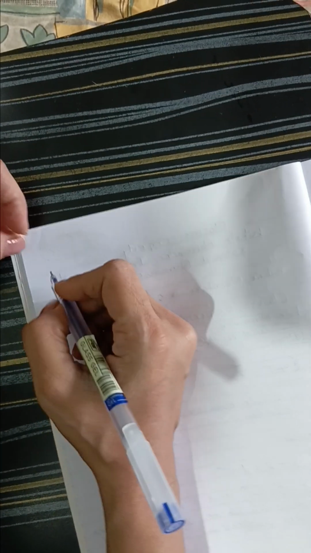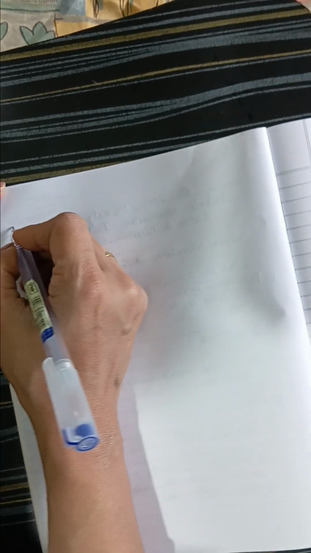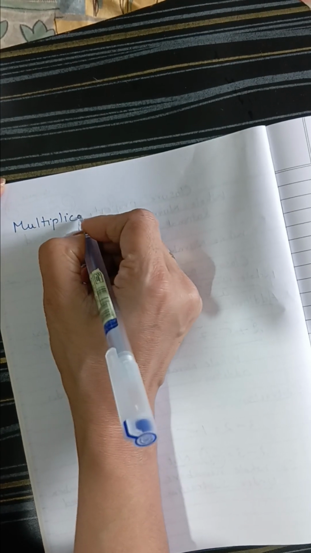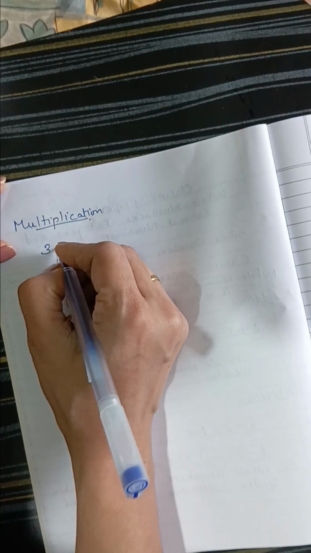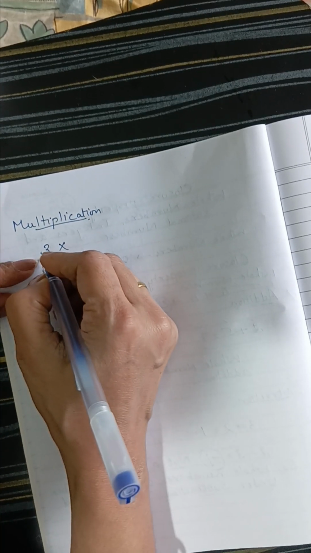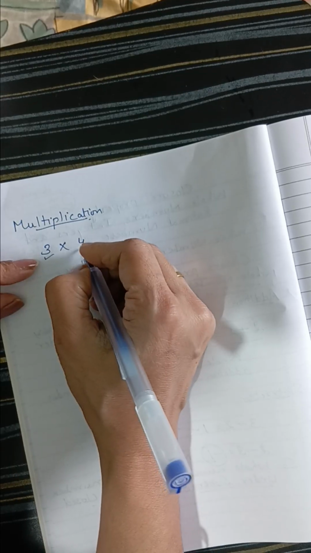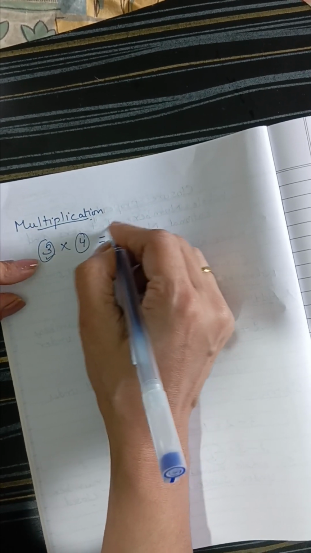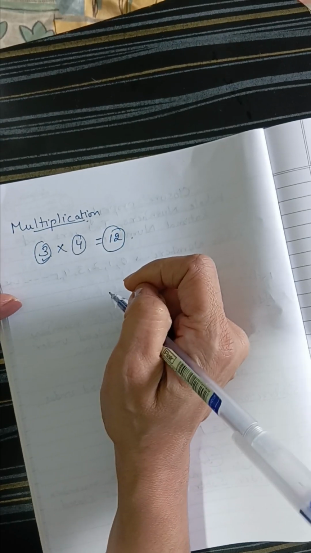for multiplication. Multiplication, इसके लिए क्या है क्लोजर प्रॉपर्टी? अगर हम if we are multiplying one whole number, suppose it is 3 with 4, it is also a whole number, right? Our answer will be 12. It is a whole number, right?